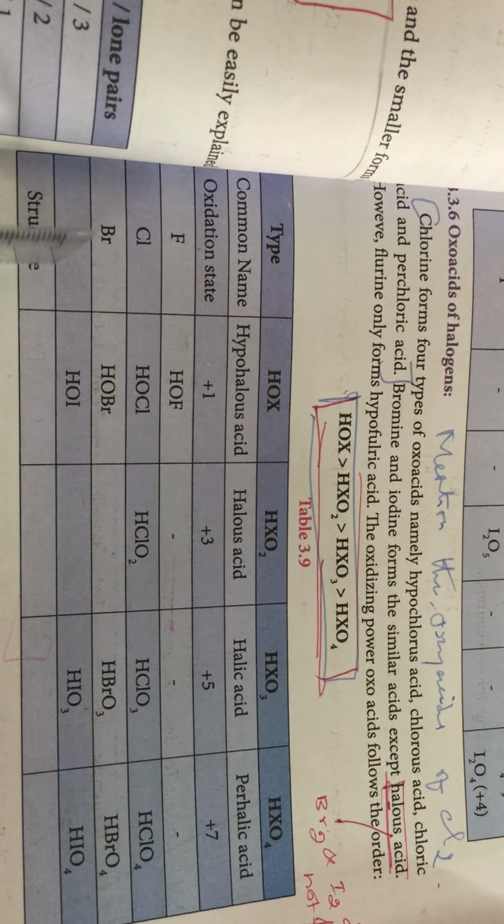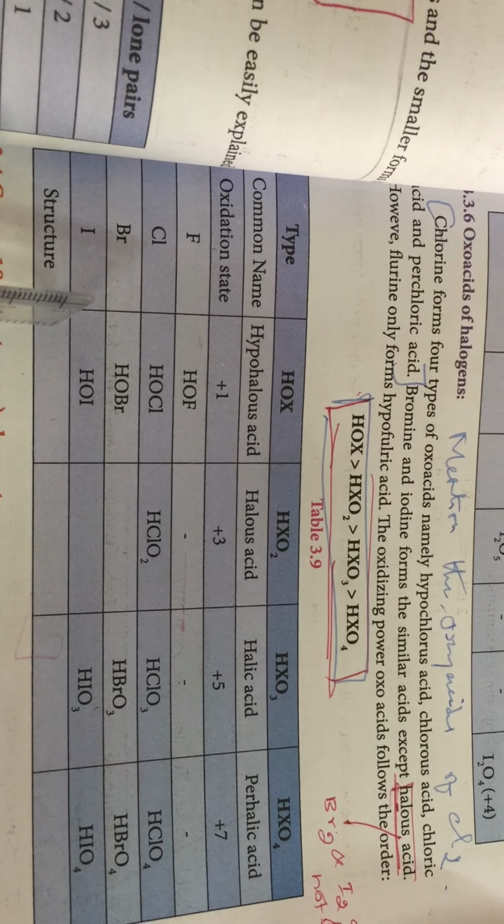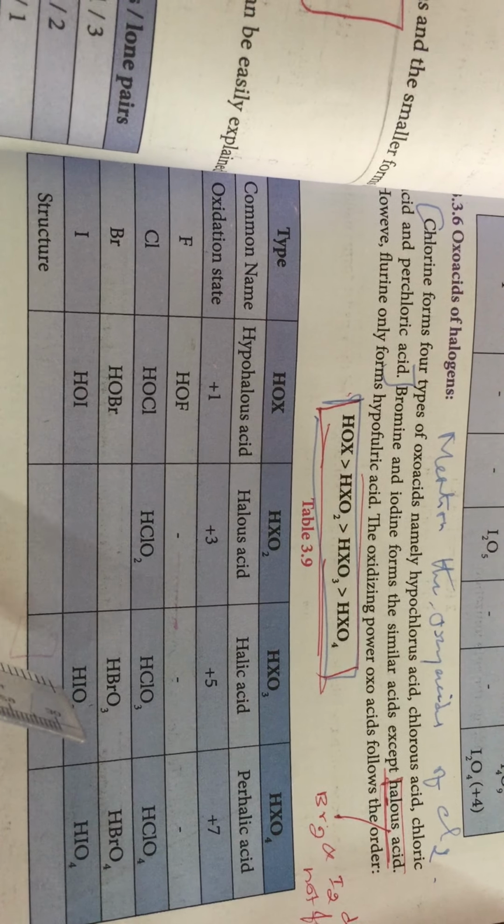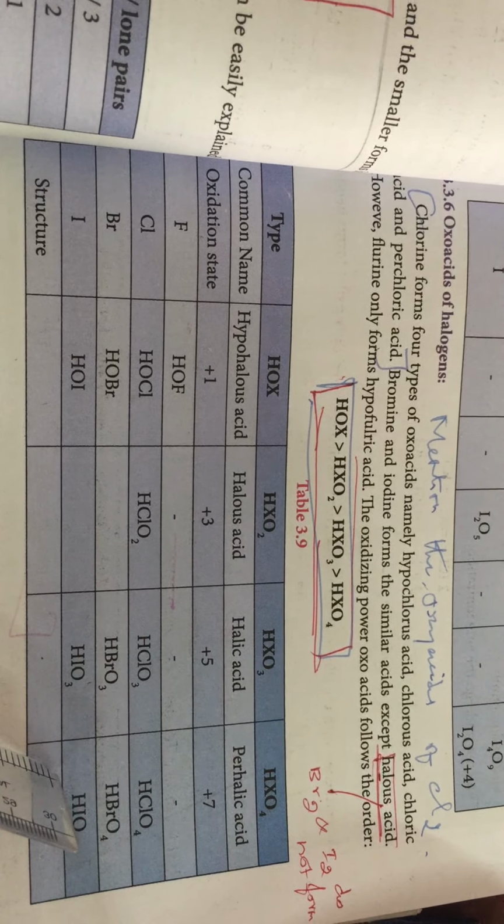Remaining all the acids will be formed by bromine and iodine also, except halous acid, hypohalous acid, halic acid, and perhalic acids, which are formed.